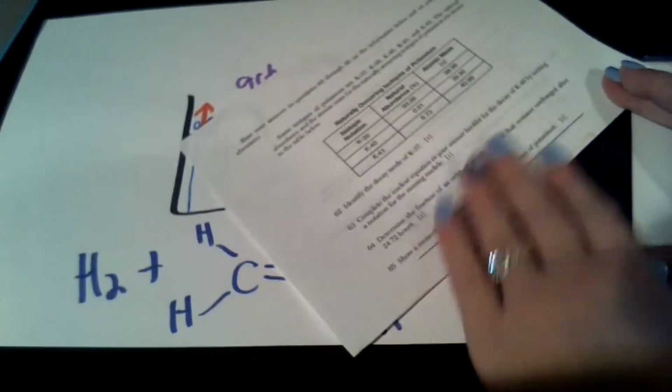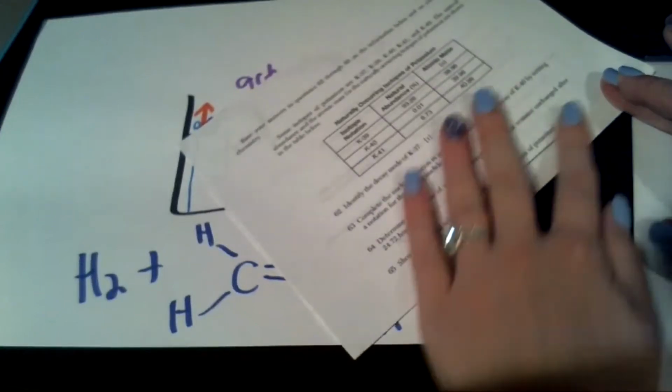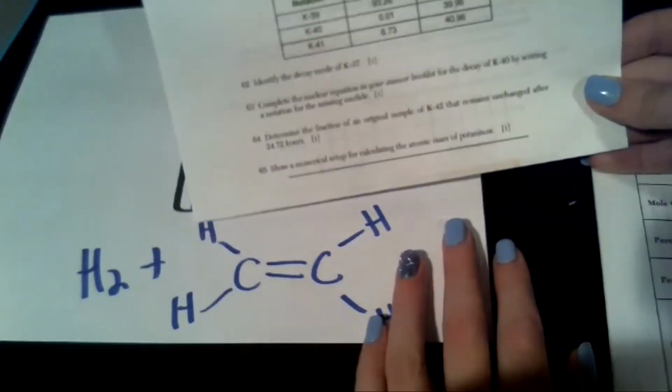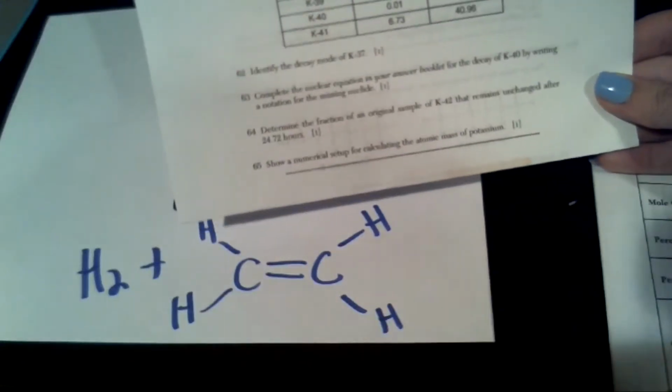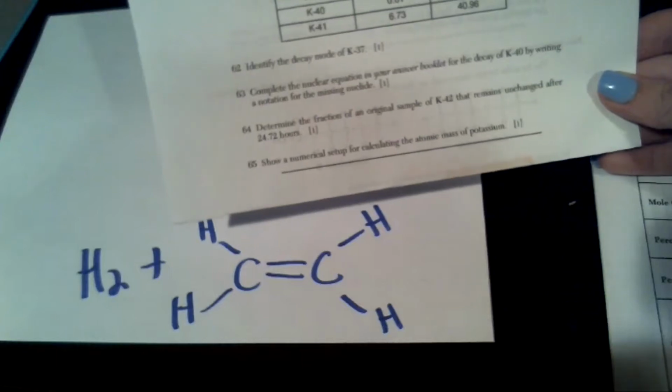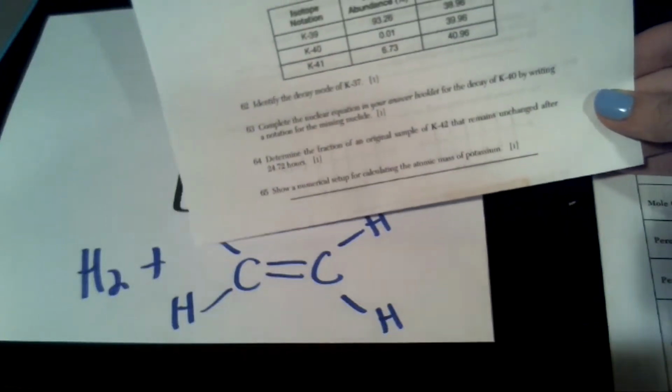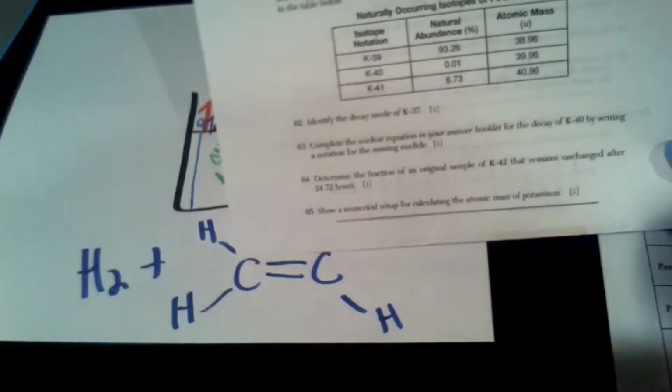62 to 65. Some isotopes of potassium are K37, 39, 40, 41, 42. The natural abundance and atomic mass of the naturally occurring isotopes of potassium are shown in the table below. Identify the decay mode of potassium 37. That is a reference table question, comes directly off the table. You just need to know where to look. The radioisotopes are on table N. Yep.